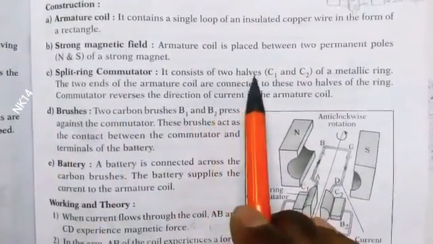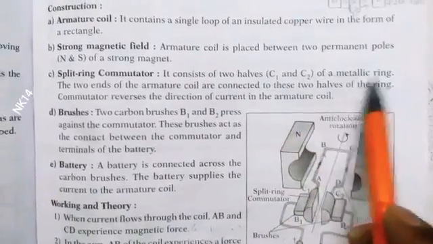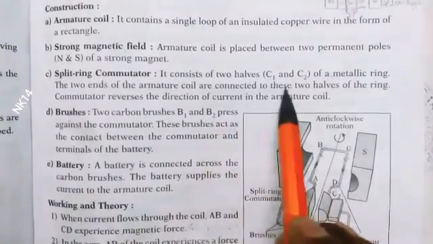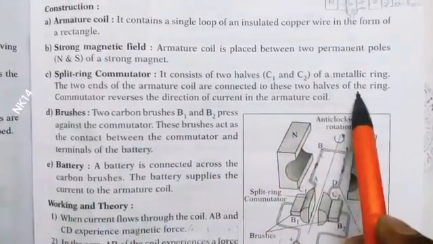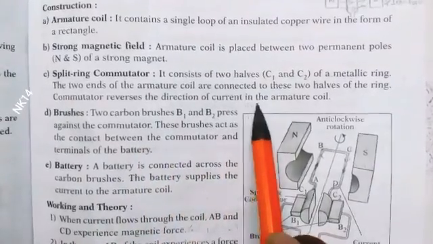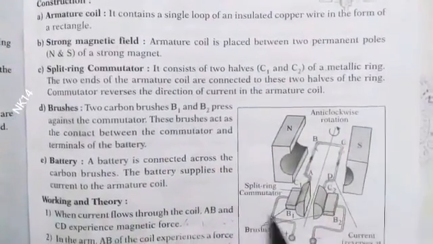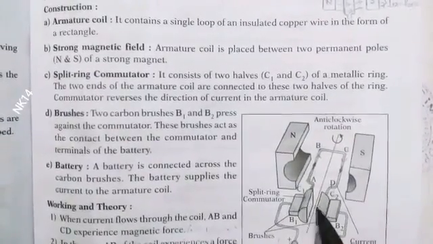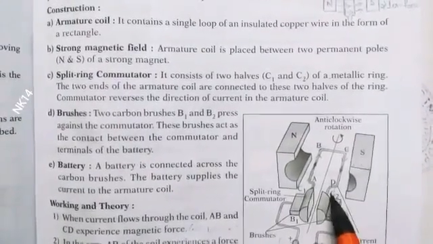It consists of two halves, C1 and C2, of a metallic ring. The two ends of the armature coil are connected to these two halves of the ring. The commutator reverses the direction of the current in the armature coil. Friends, this is the split ring commutator, divided into two parts, C1 and C2.